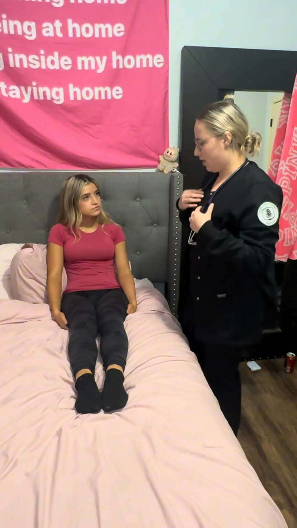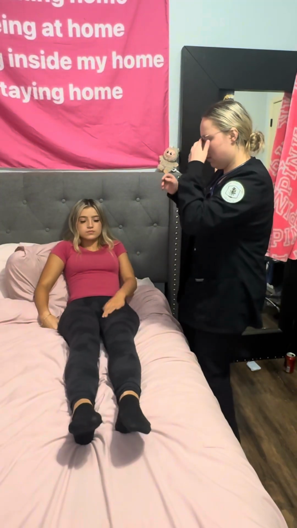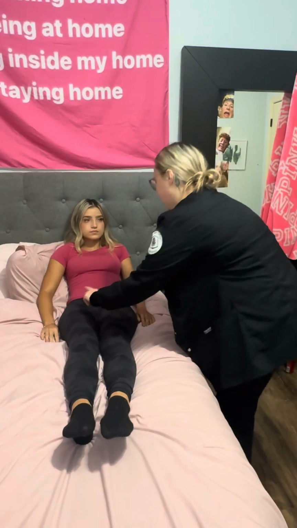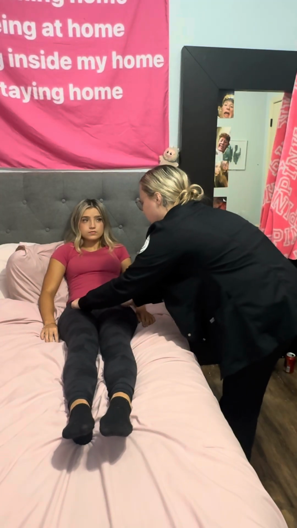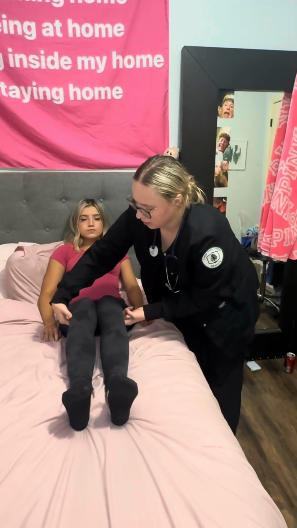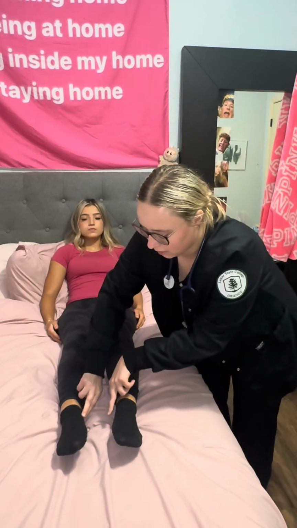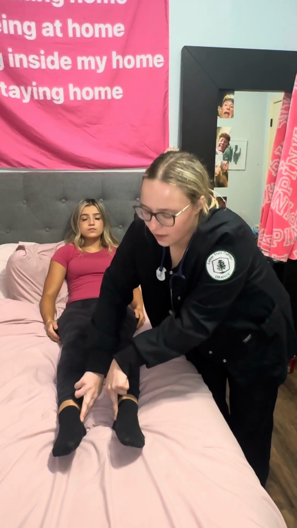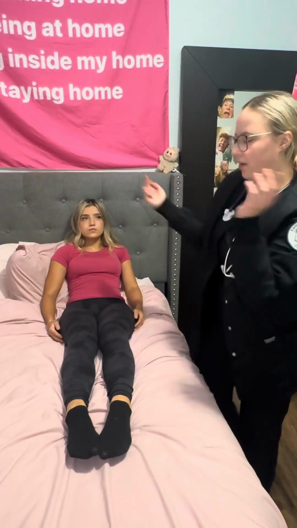I'm going to go ahead, and can you just lay down real quick, just a little bit, so I can get your femoral, okay? I'm going to check your femoral artery. I'm going to palpate for your femoral, which is by your groin. Then I'm going to get the popliteal behind your knee. Then on the inside of your ankles is the posterior tibial. And then on top of your feet is the dorsalis pedis. Do you have any questions for me?